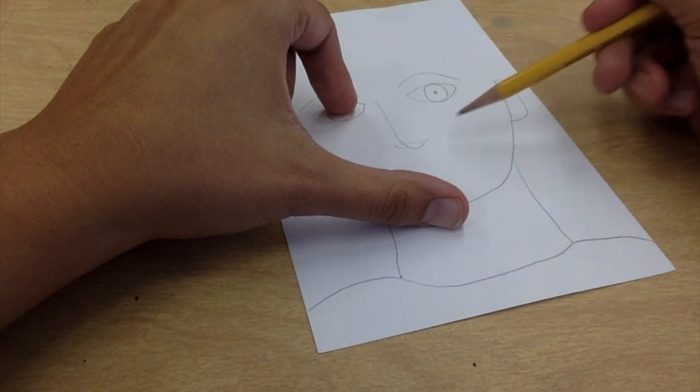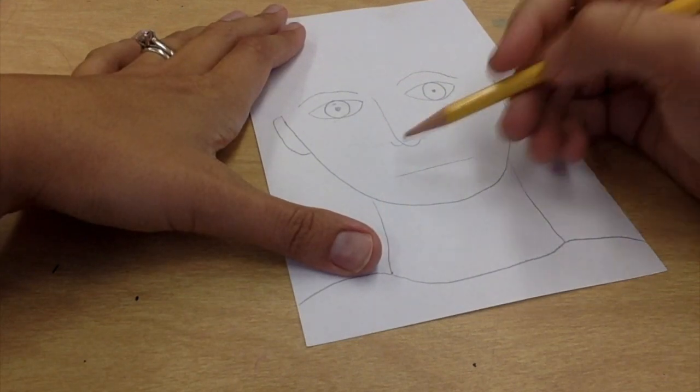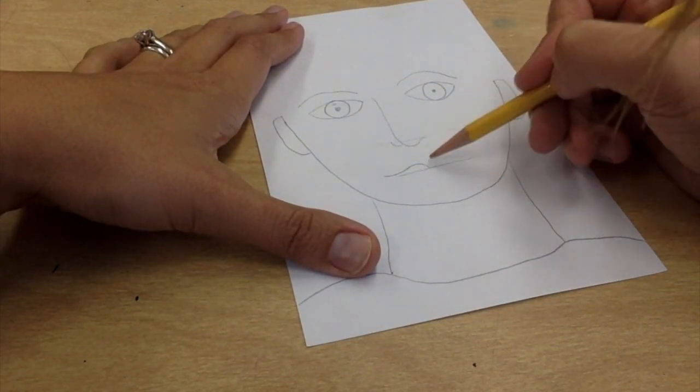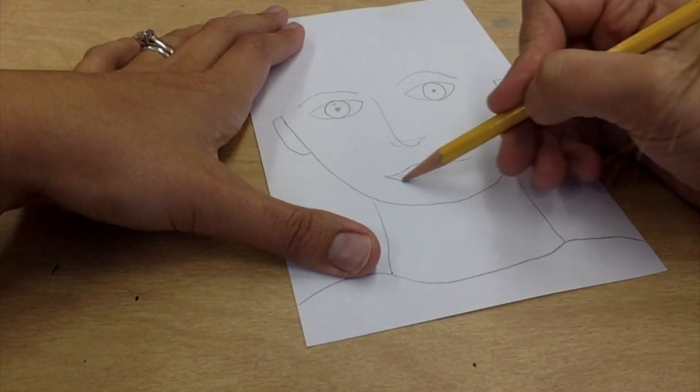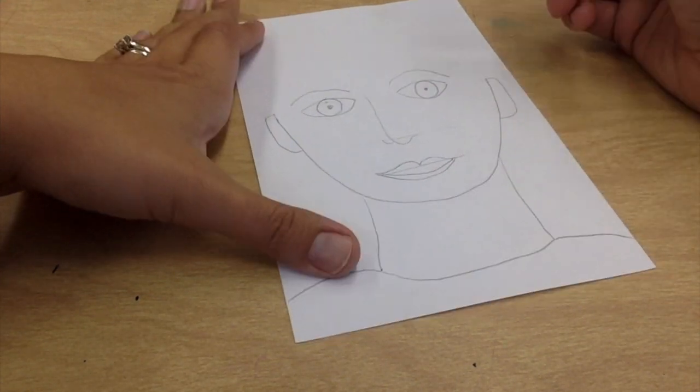You might want to draw your mouth open, smiling real big. You might want to draw your mouth closed. You might want to be frowning. You might want to be smiling. Figure out what kind of mood you're in today and draw your mouth that way.